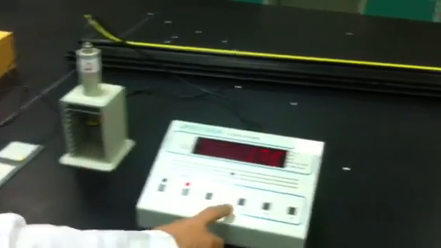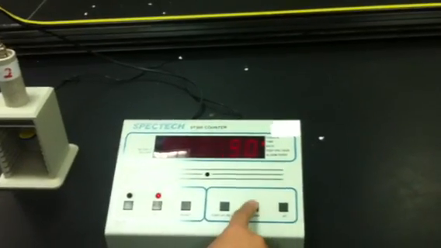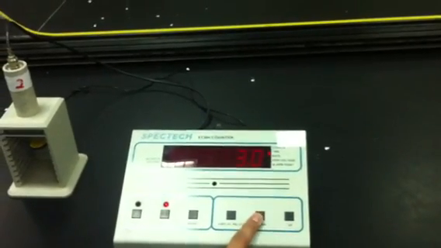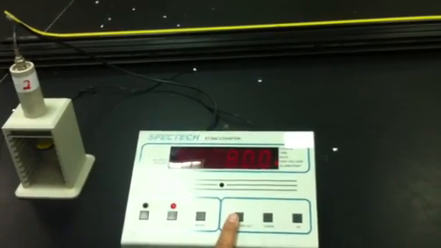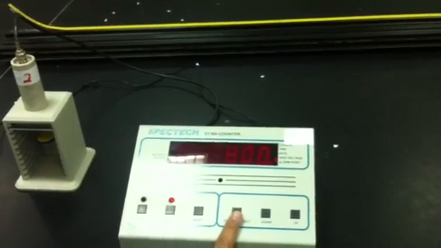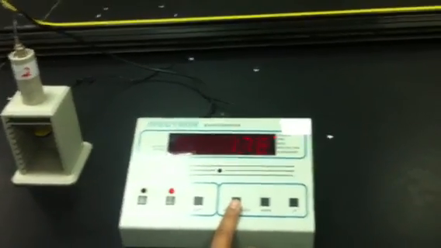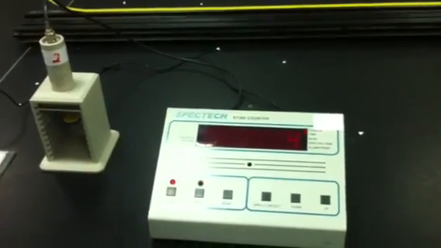Then, as we did previously, we'll change the time to, for example, 30 seconds, and the high voltage to the optimal voltage, 800 volts, and we start taking data.